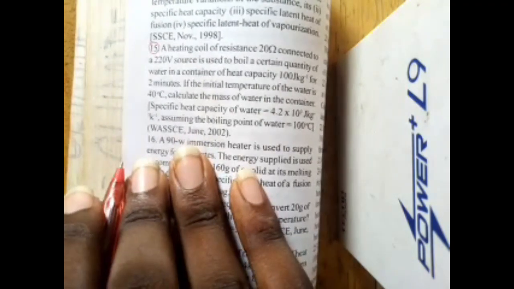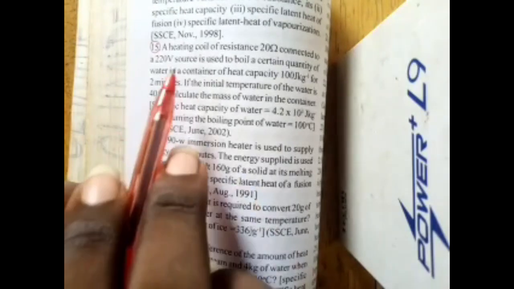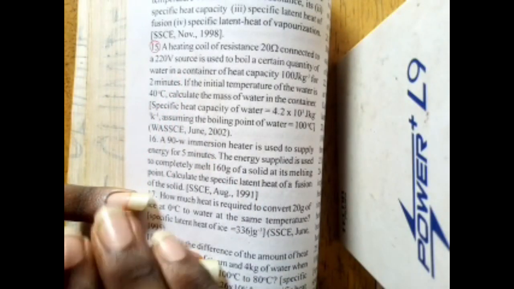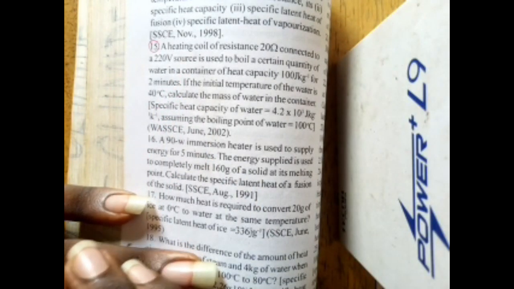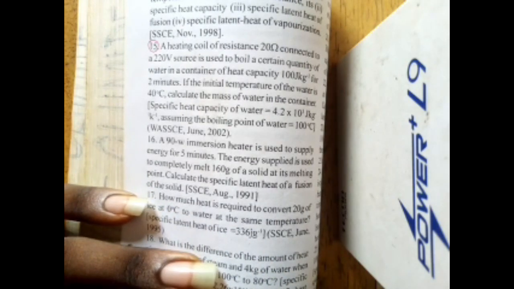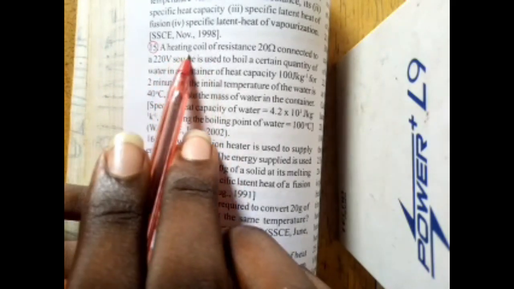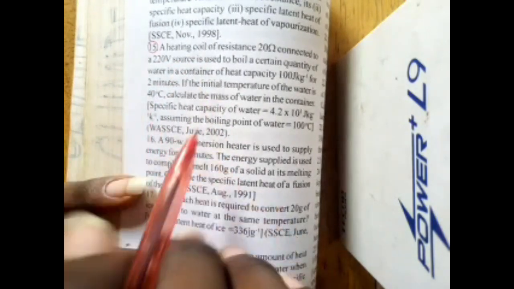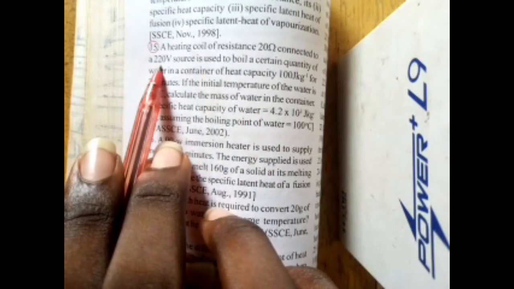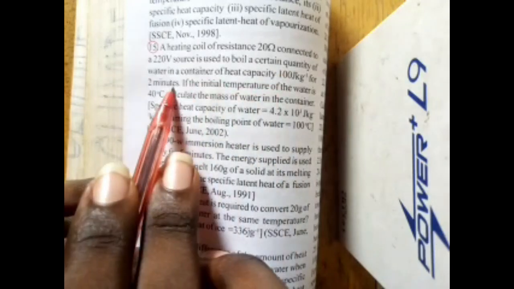So I've written out the parameters we're given. Now to interpret the question, let's say we have used a kettle. You have an electric kettle connected to a power source. The coil has a resistance of 20 ohms. The power source is 220 volts. It's used to boil water for 2 minutes.